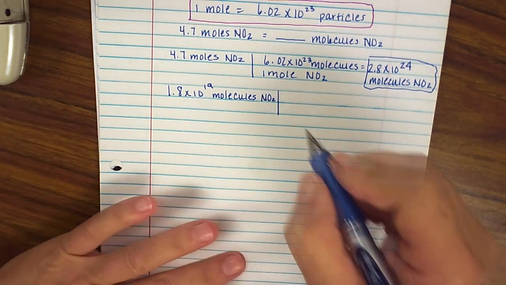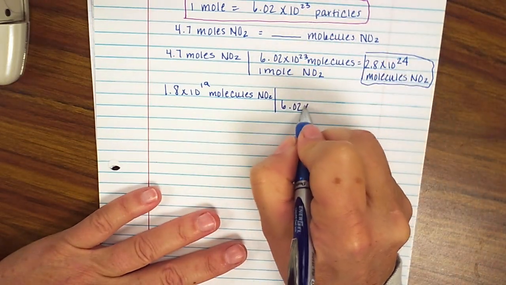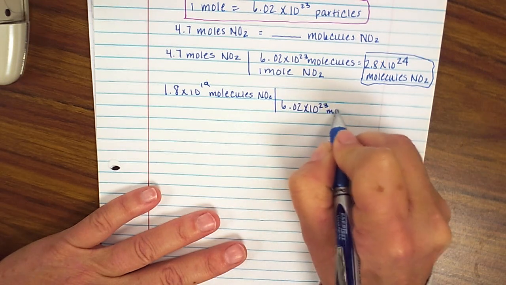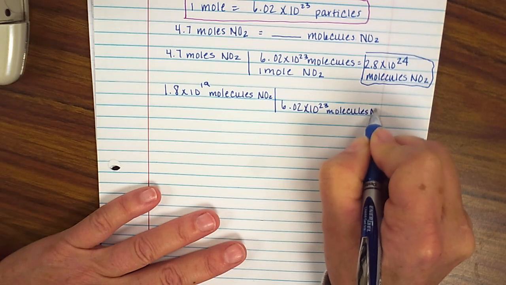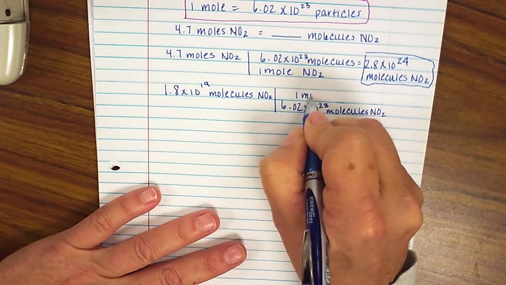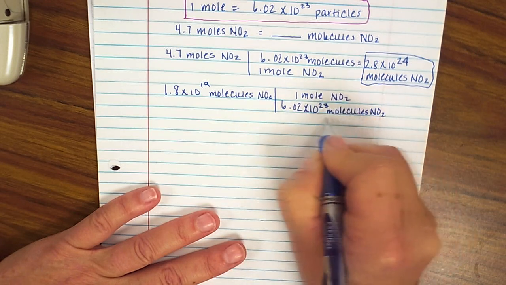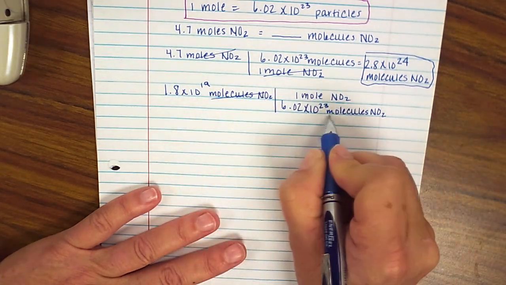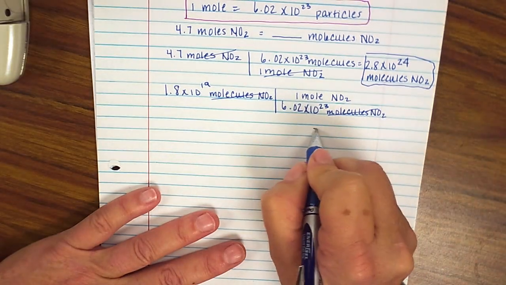What goes down? 6.02 times 10 to the 23rd molecules of NO2. And then what's going to go on top? 1 mole of NO2. So now, just like up here, I could cancel out the moles, right? Now I can cancel out the molecules of NO2. And I'm left with 1 mole.